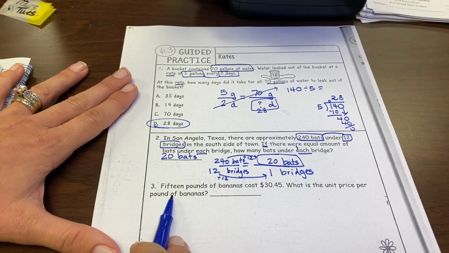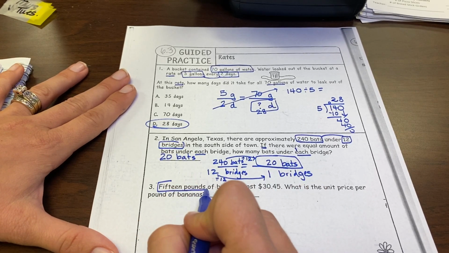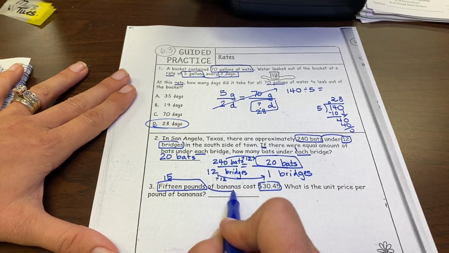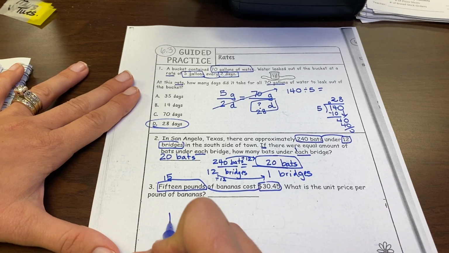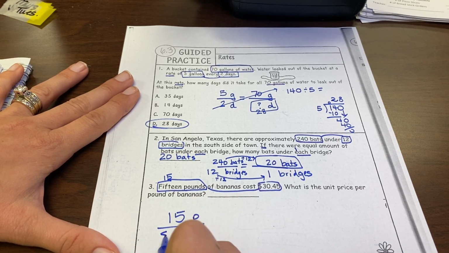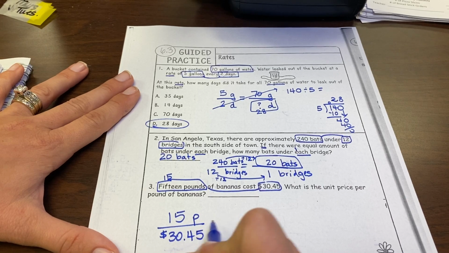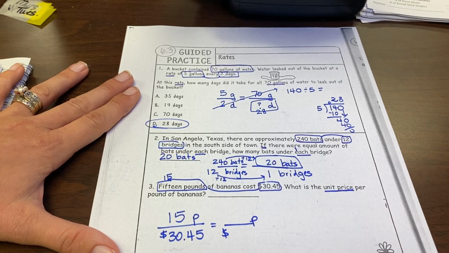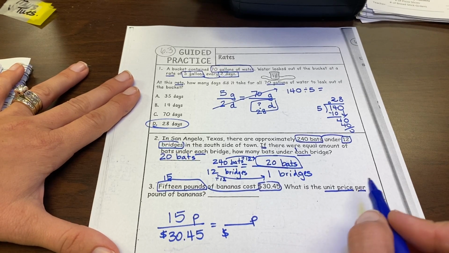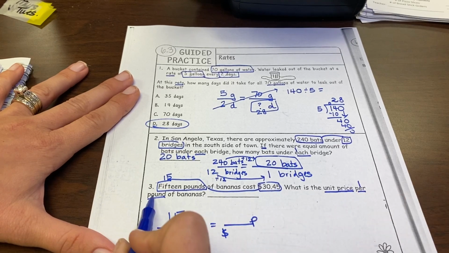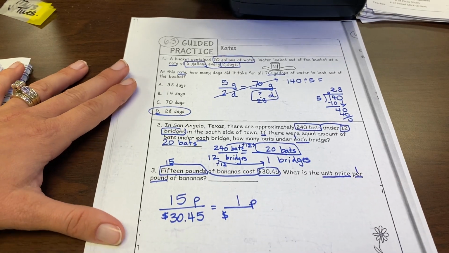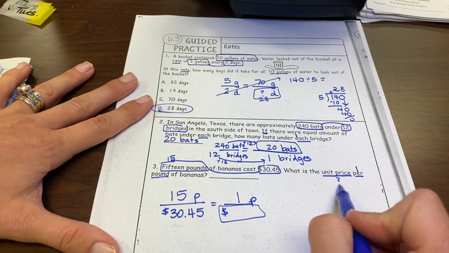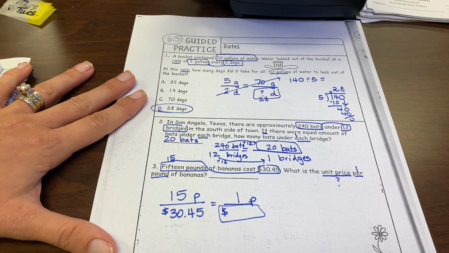So number 3, 15 pounds of bananas, there's my number, cost $30.45. So those right there are going to be connected. All right, 15 pounds for $30.45. We have pounds over money. So what is the unit price per pound of bananas? So look, per pound, 1 pound, 1 pound. That's where I put my 1. So this is what I'm looking for. I want to know what the unit price is for 1 pound.